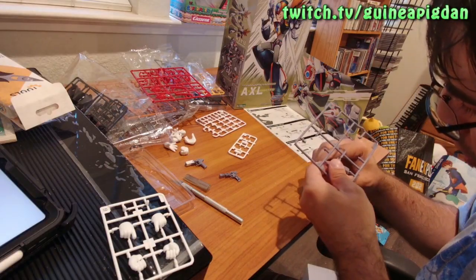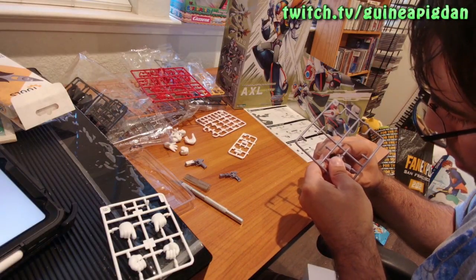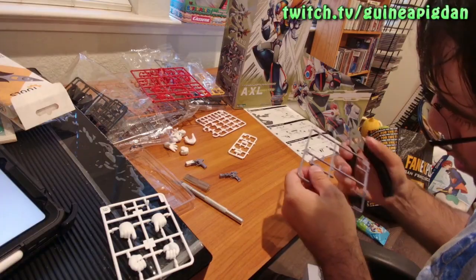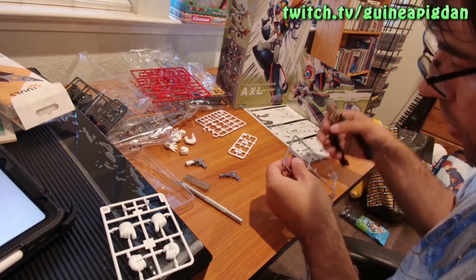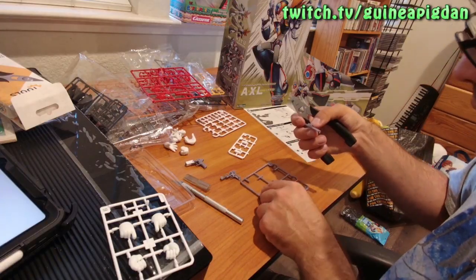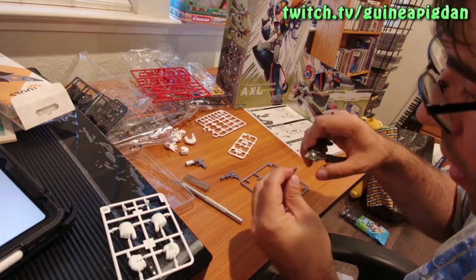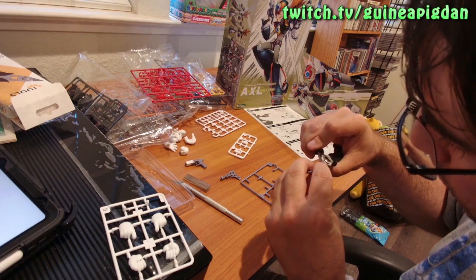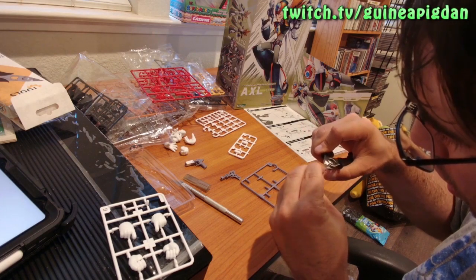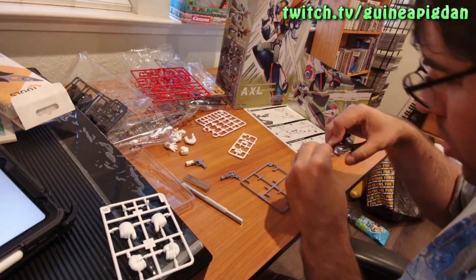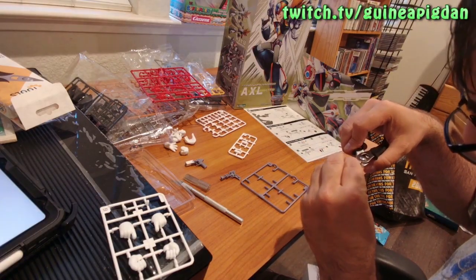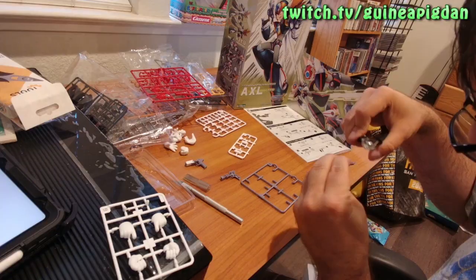I did something like this instead. Where I just cut off the edges. You know, leave the runners there, and then I very carefully, there we go.